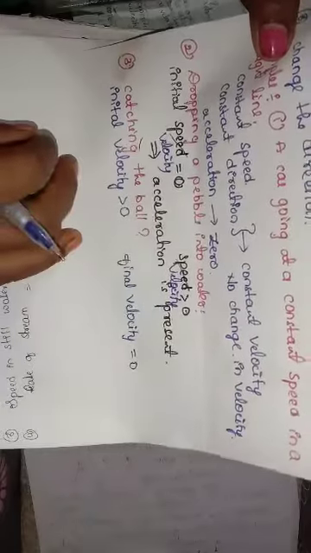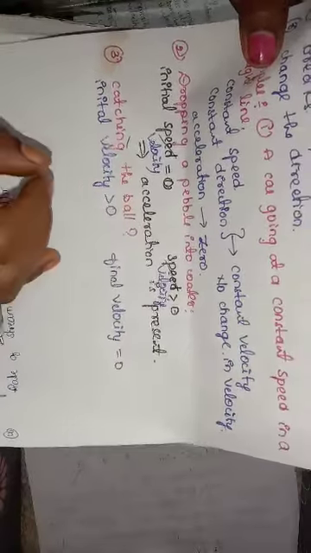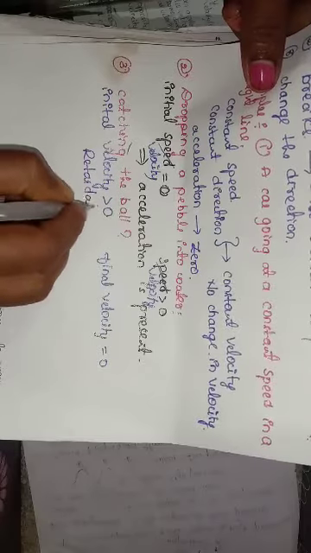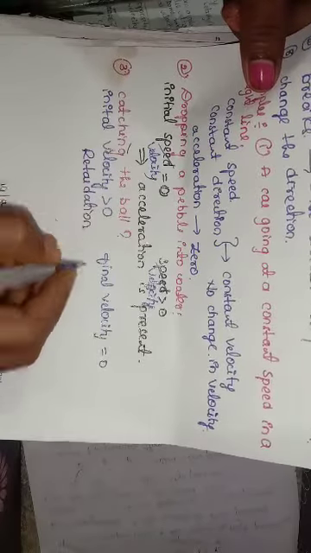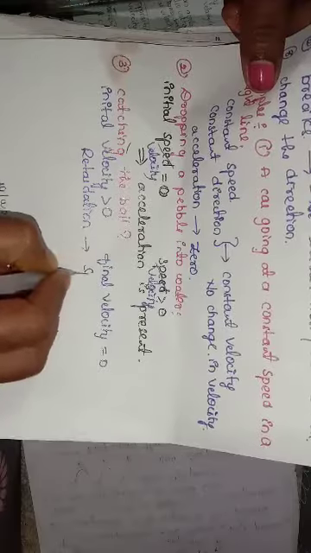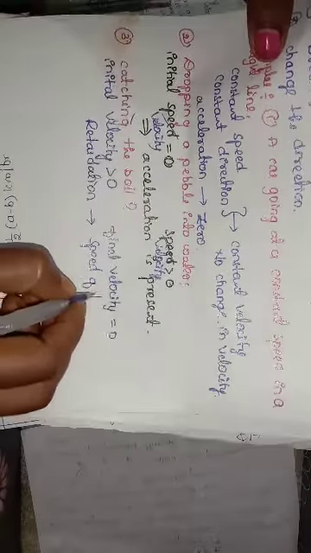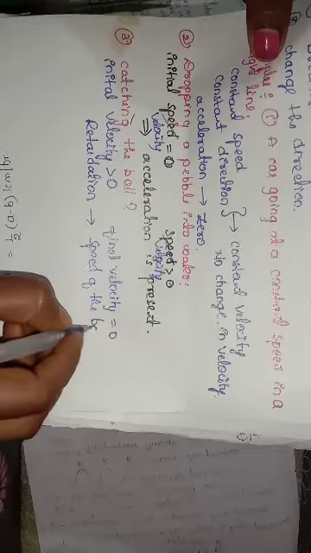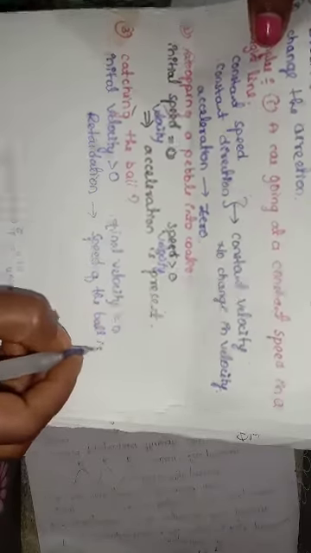It was already moving with some velocity and you are catching it now, so the speed of the ball decreases. This is a case of retardation.